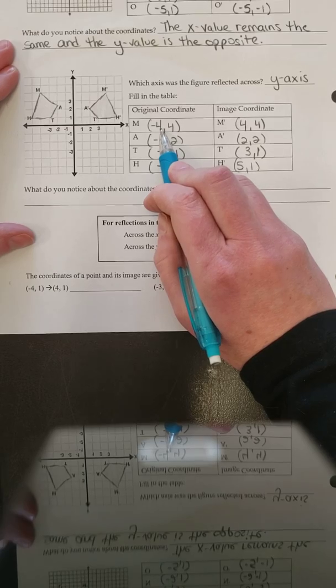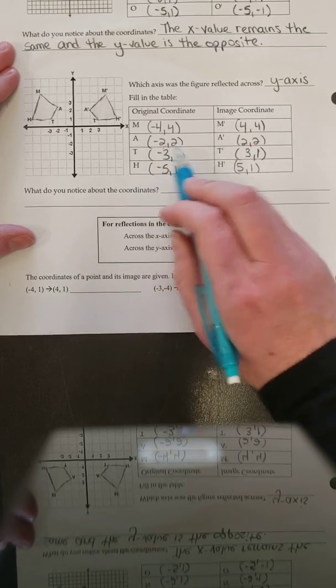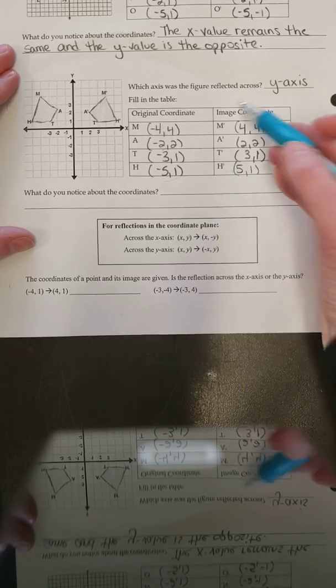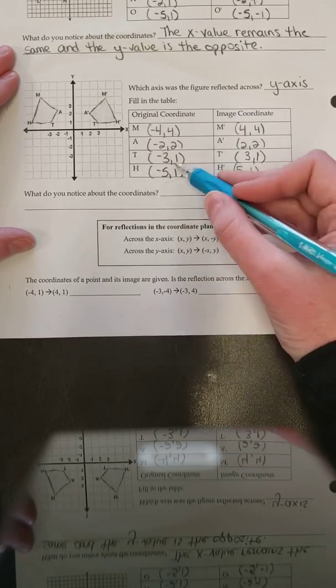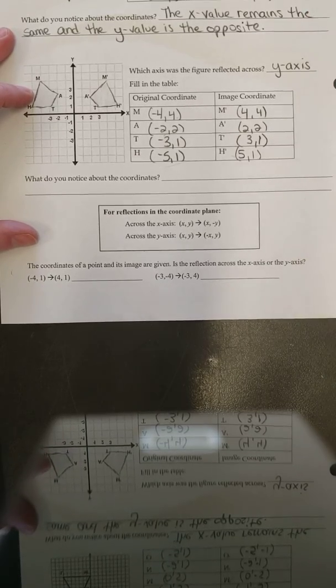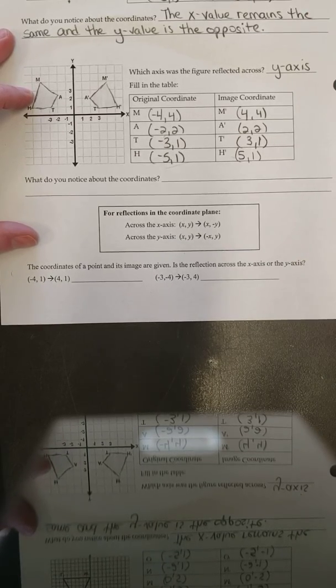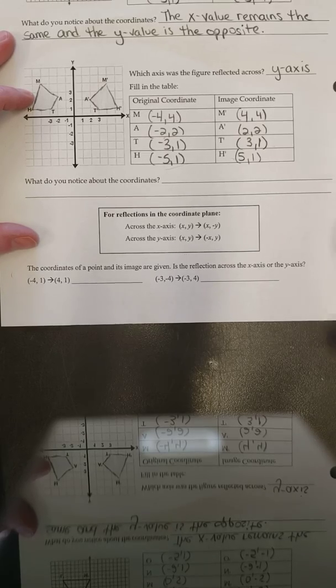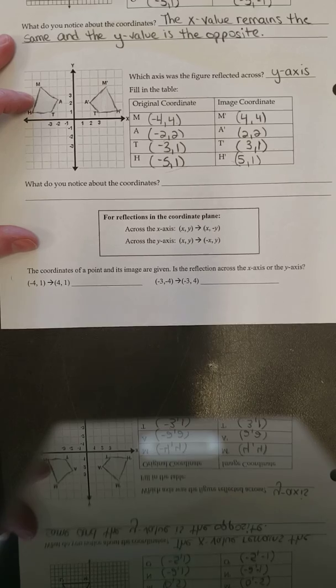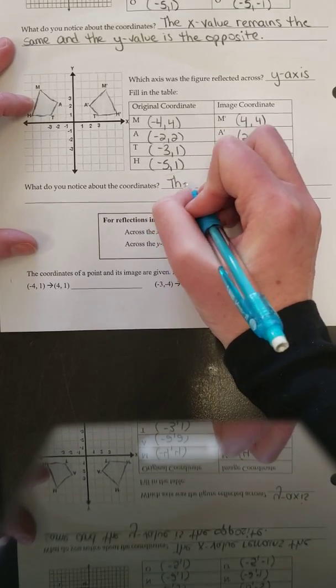We reflected across the y-axis. What happened to my x coordinates? They became opposites. What happened to my y values? They stayed the same. So it is the opposite of what we said for up above. So if you understand what happens when you reflect across the x-axis, the y-axis is going to be the opposite of that.